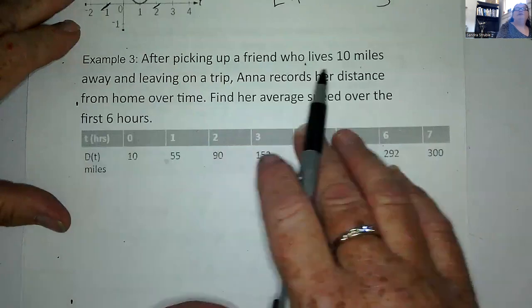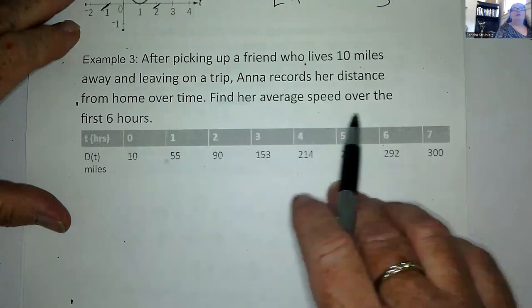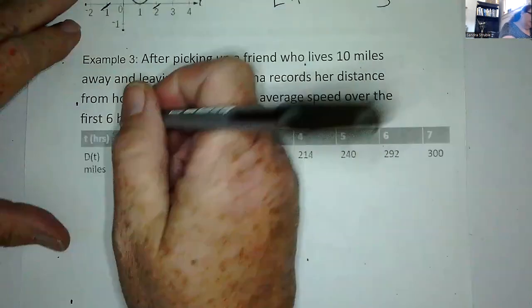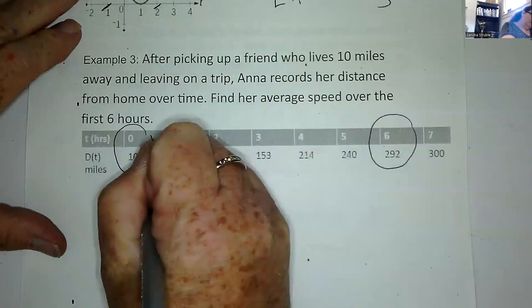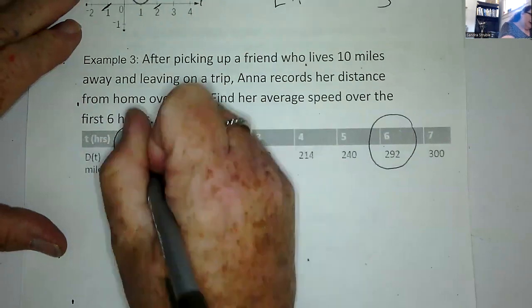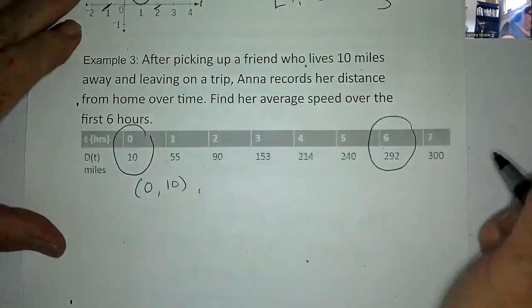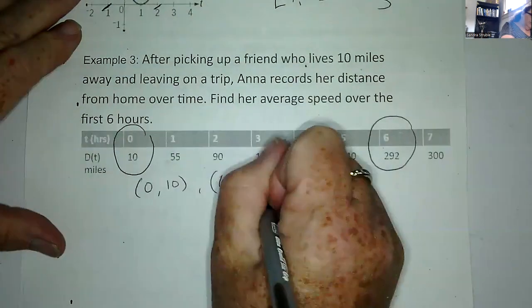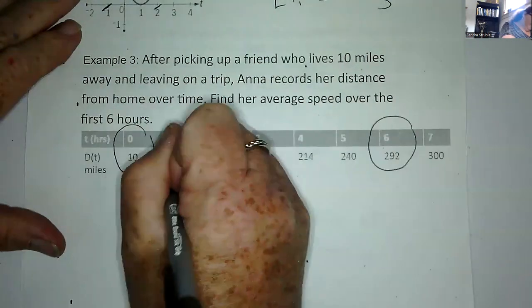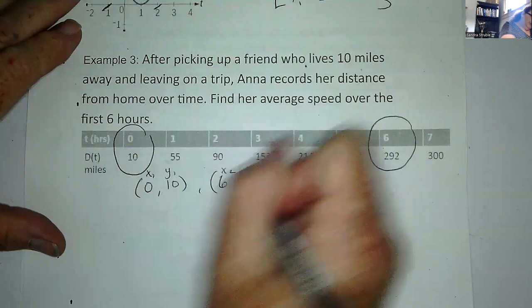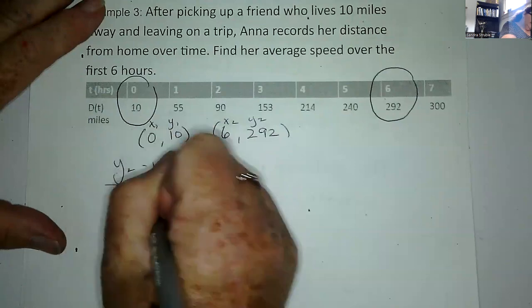After picking up a friend who lives 10 miles away and leaving on a trip, Anna records her distance from home over time. Find her average speed over the first 6 hours. So we need to look at the 0 hour and the 6th hour, and those are going to be our ordered pairs. Remember, time is our independent variable. So it is going to be in our x value, and our dependent variable will be our function, of course, d of t, and then 6 and 292. I'm going to go ahead and label the ordered pairs x1, y1, x2, y2, and then we're going to go y sub 2 minus y sub 1 over x sub 2 minus x sub 1.